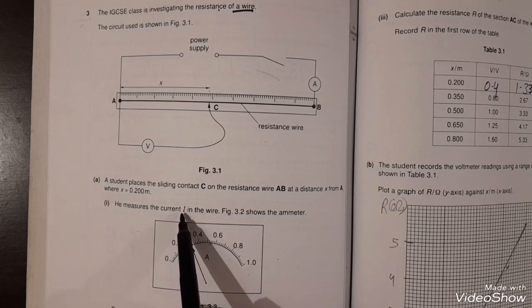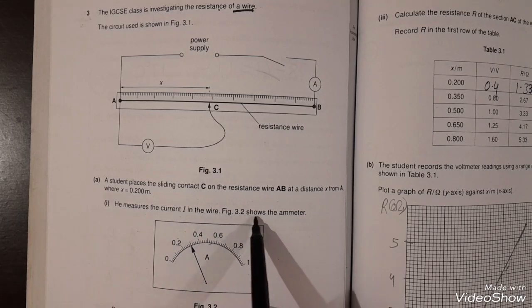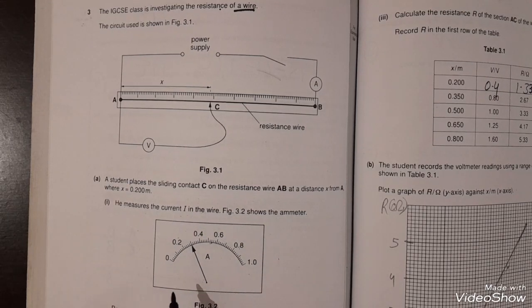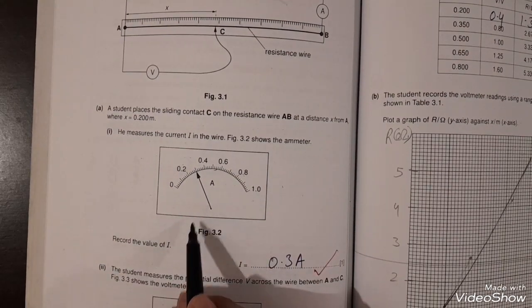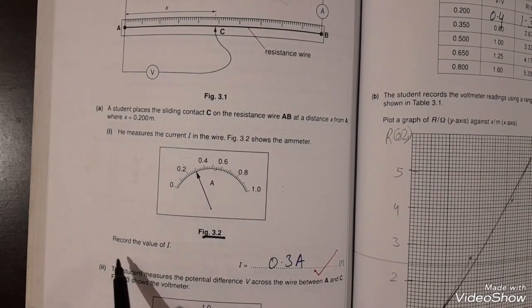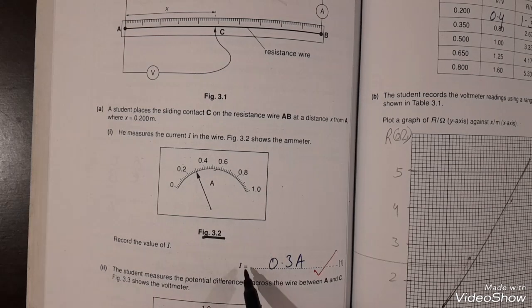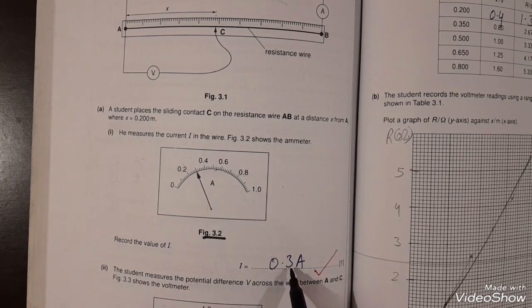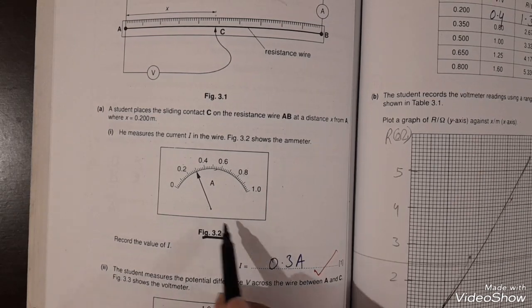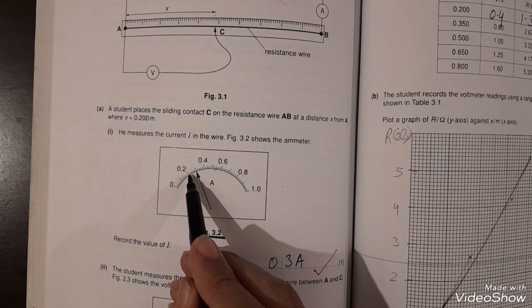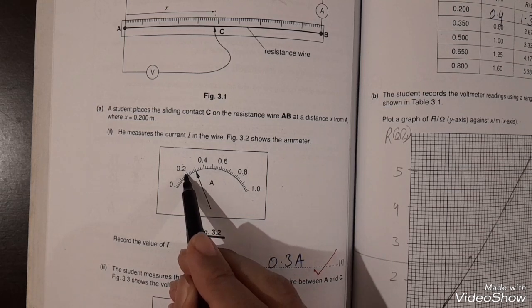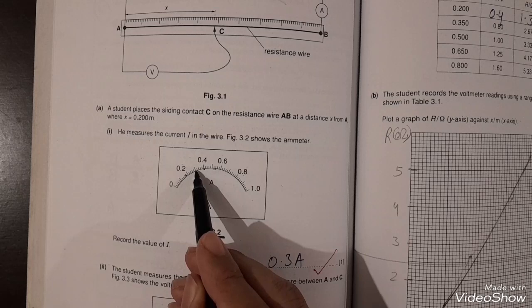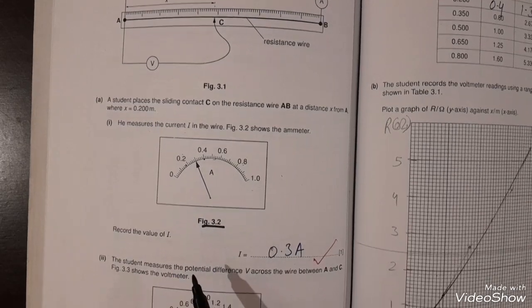He measures the current I in the wire. Figure 3.2 shows the ammeter. So this is the ammeter shown in figure 3.2. Record the value of I. I is equal to 0.3 amps, because it's directly in the middle between 0.2 and 0.4. So this will be 0.3 amps.